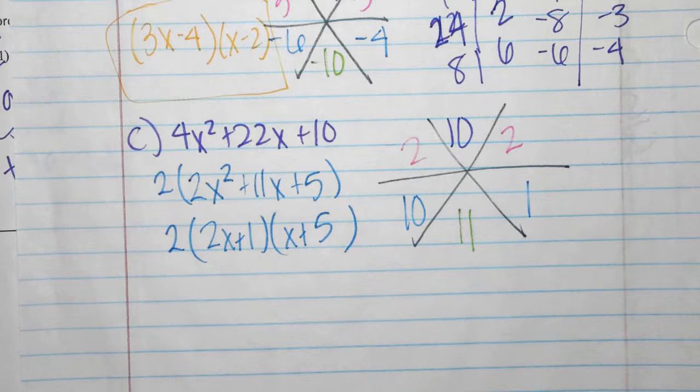Did anybody get it right? Yeah. Give your team a point. Woo! 2 points for us. All of us got it correct. x plus 5 and 2x plus 1. Yep. I did the wrong one.